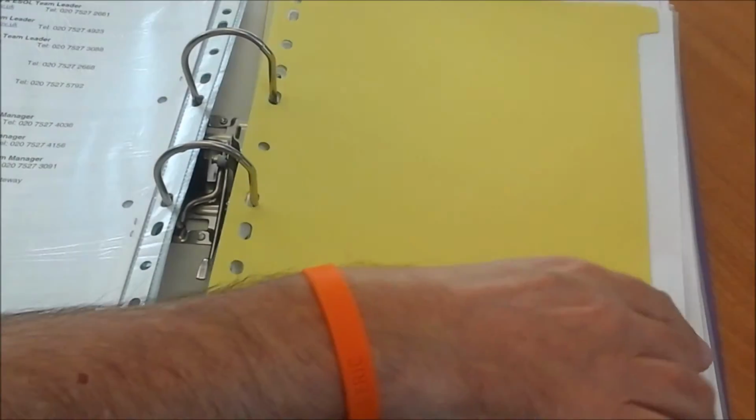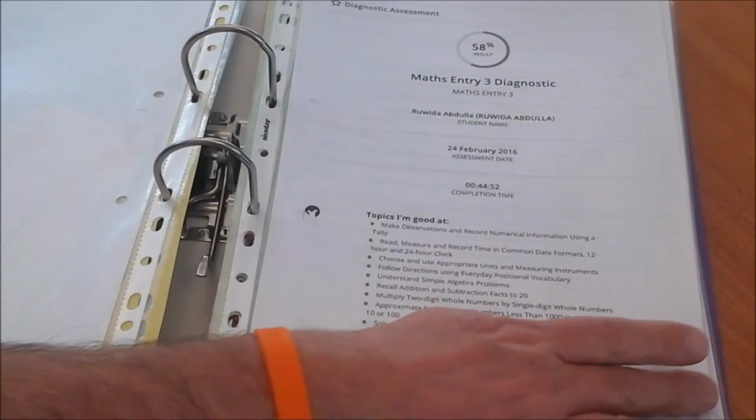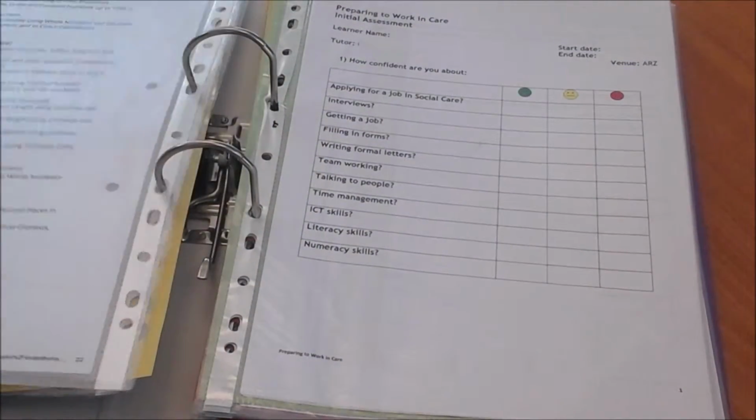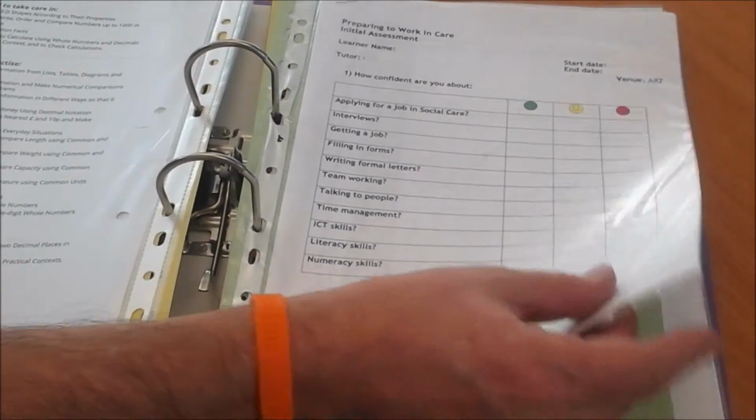That should be followed by evidence of the initial assessments and diagnostics you have used. These can either be kept in the course folder or in the learner's individual portfolio if you are using these.